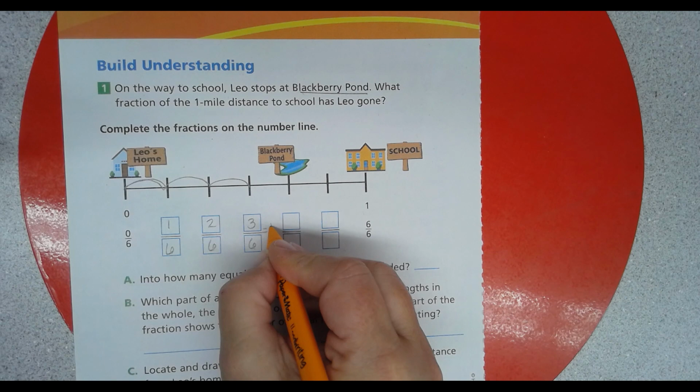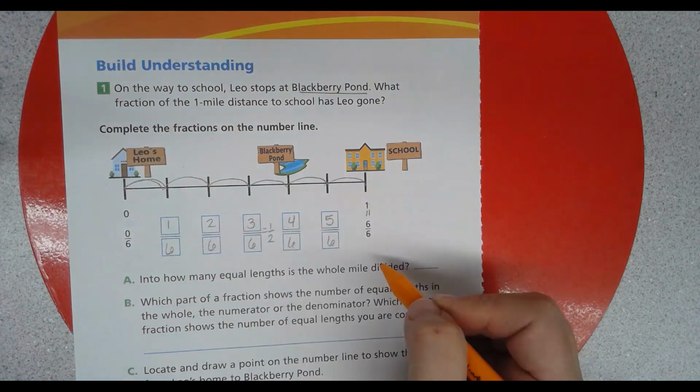All right, if we go 1 more, 4/6. Go 1 more, that's 5/6. Now the question is, how far is it from his house to Blackberry Pond? Well, it lines up right here, so it's 4/6 of the distance.